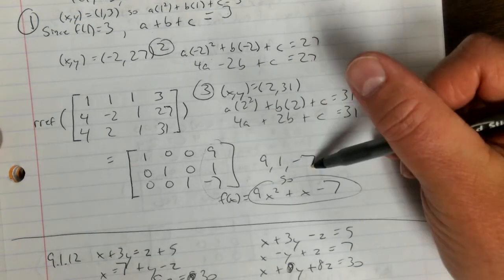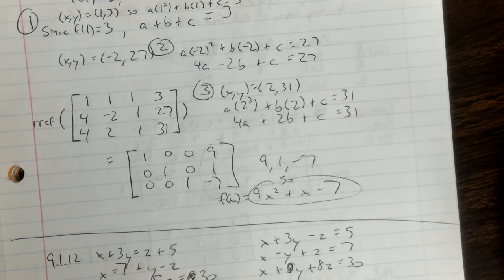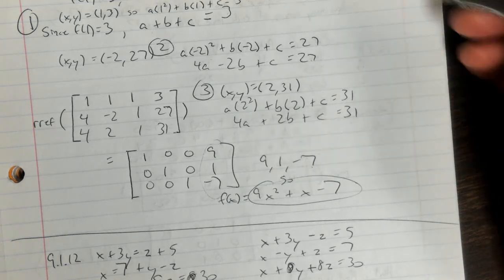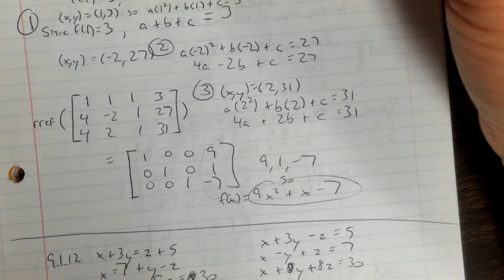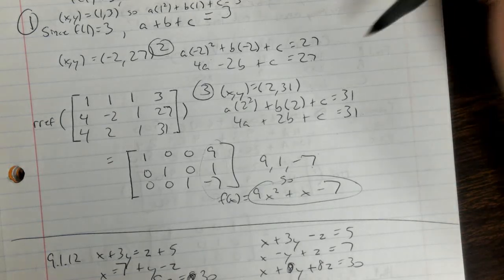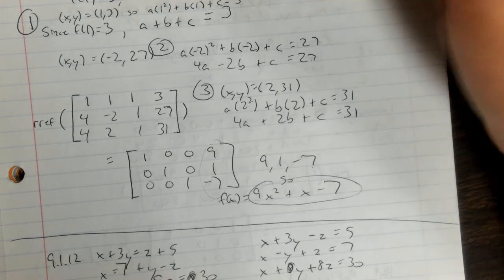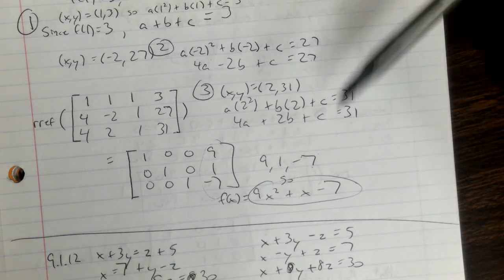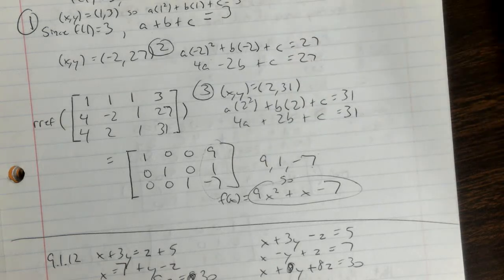And so what that indicates is it would be 9x squared plus x minus 7. So it is possible to do your question that way. What I was expecting was having to do quadratic regression using ordered pairs. But I won't show that because we were able to do it this way.